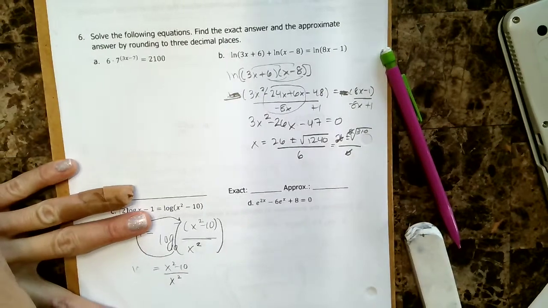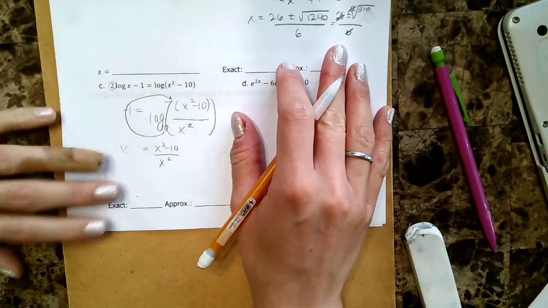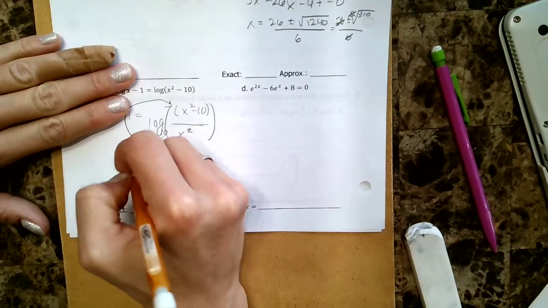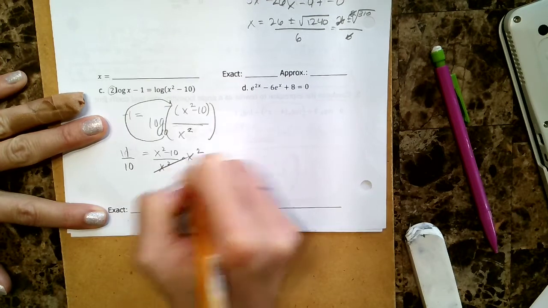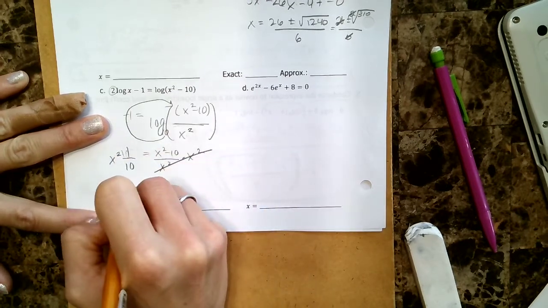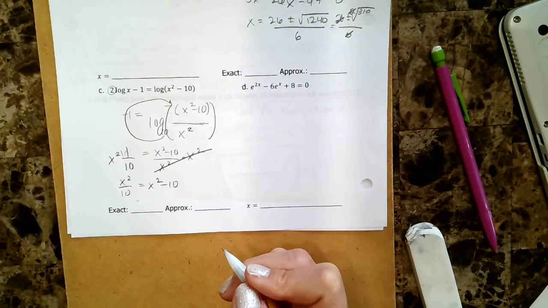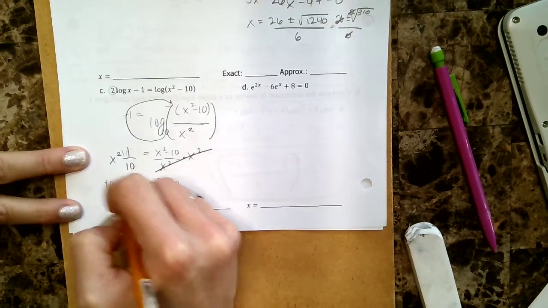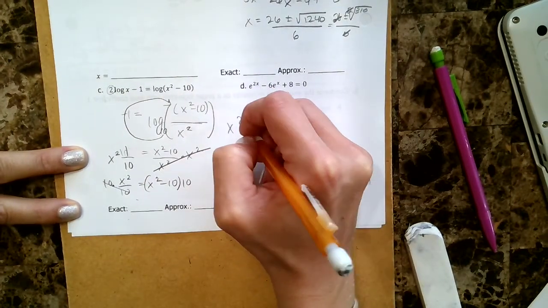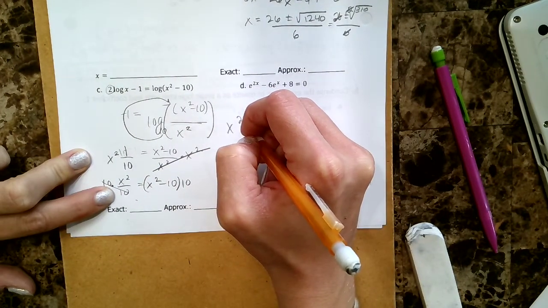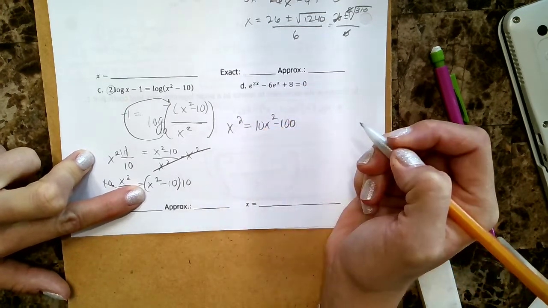Let me make sure you can see this. Okay, well, there we go. So 10 to the negative first, I'm going to change that into 1/10. And then let's multiply both sides by x squared to get that out of the denominator. So we have x squared over 10 equals x squared minus 10. Now let's get 10 out of the denominator, so multiply this side by 10, and we get x squared on the left side, and then we get 10x squared minus 100 on the right side.